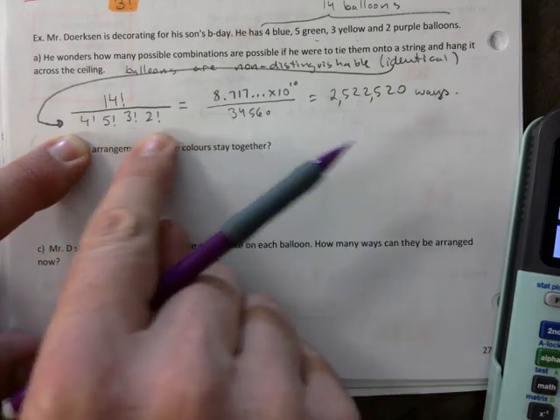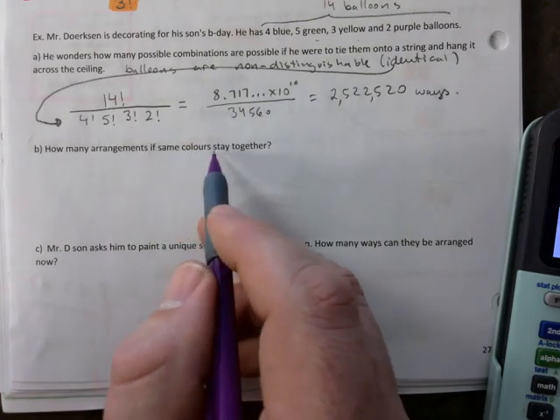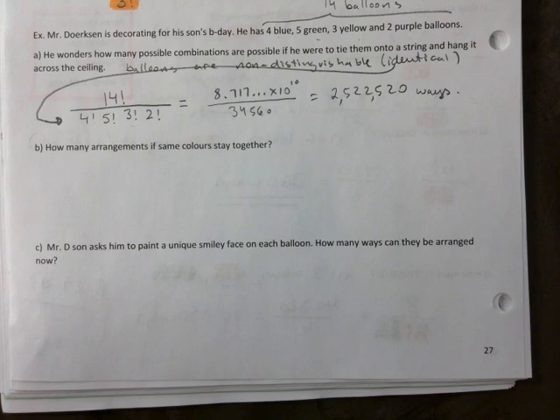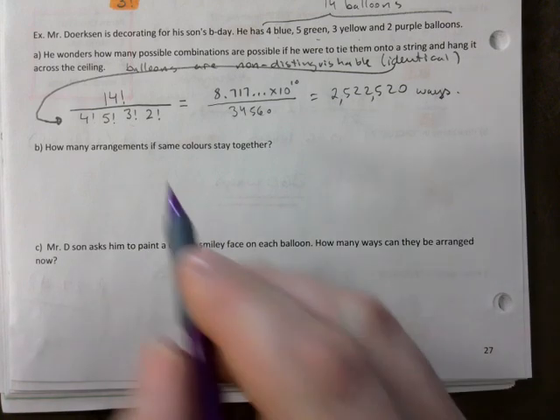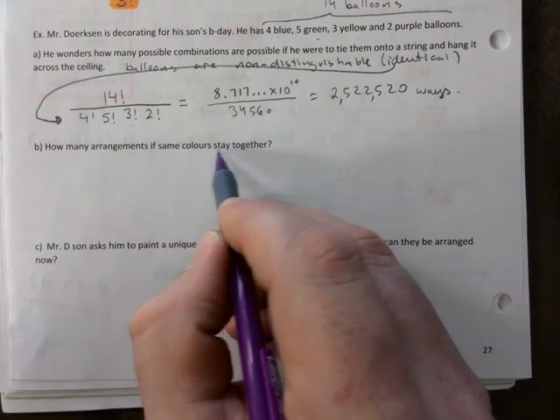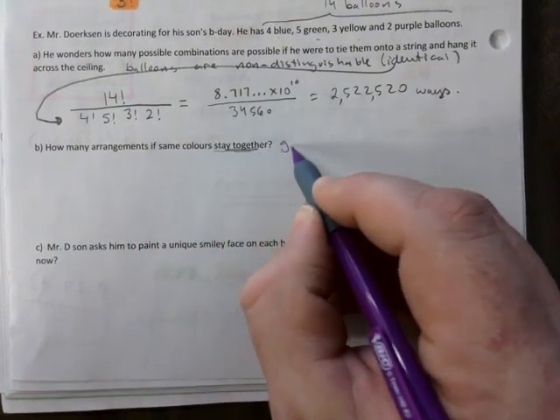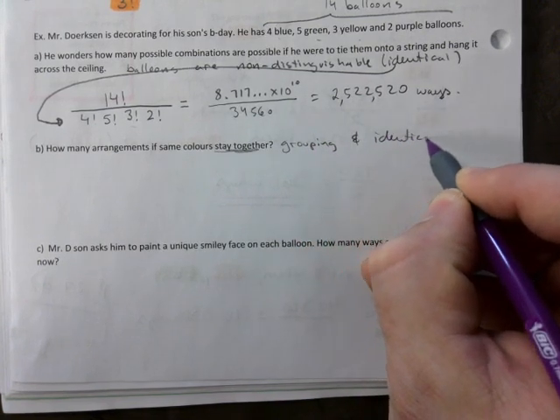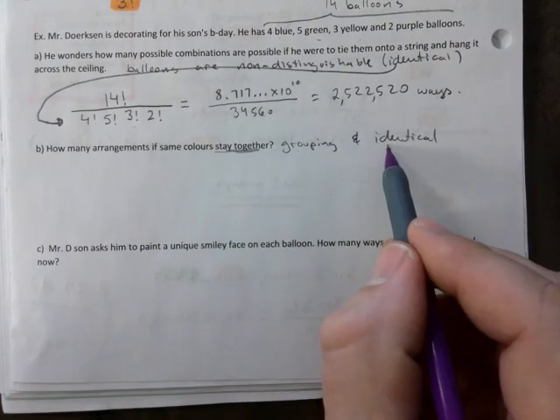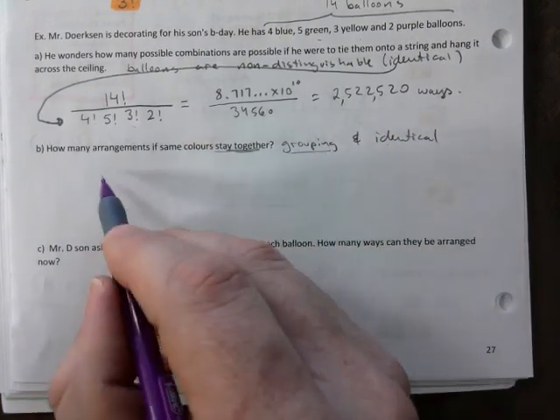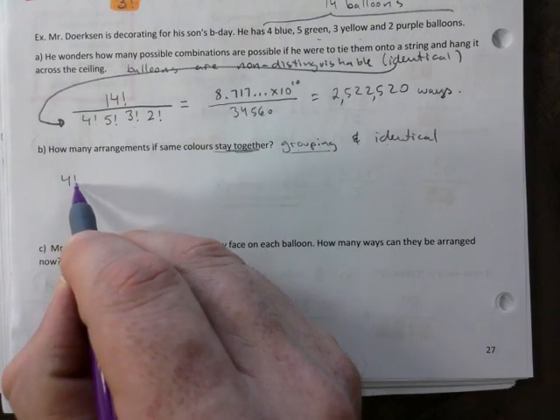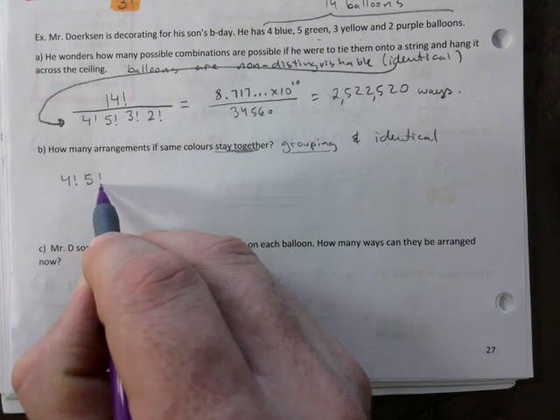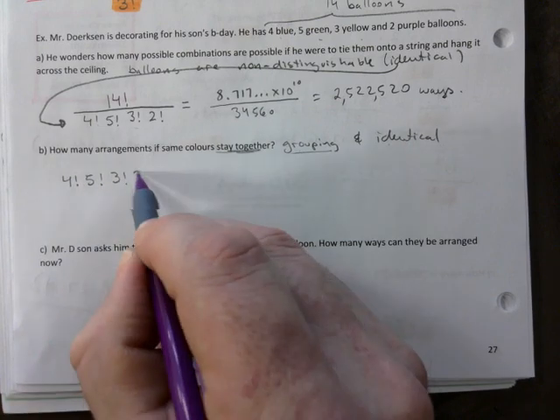That's what's happening here. How many arrangements if the same colors stay together? I know some of these examples are a bit crazy. On a test, I wouldn't mix too many things together. But if the same colors stay together, you've got grouping and identical. Let's take care of the grouping first. So you would go 4 factorial. This is going to cancel out quite nicely, by the way. 4 factorial, 5 factorial, 3 factorial, 2 factorial, right?